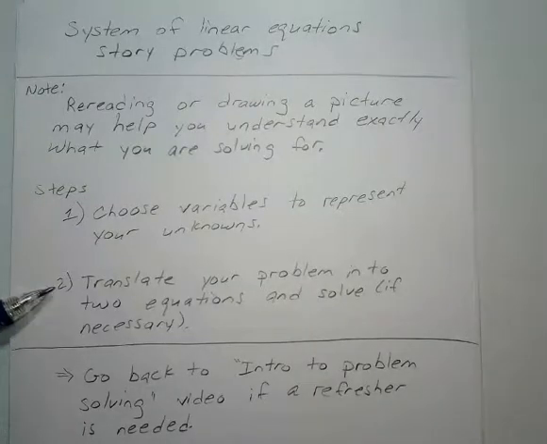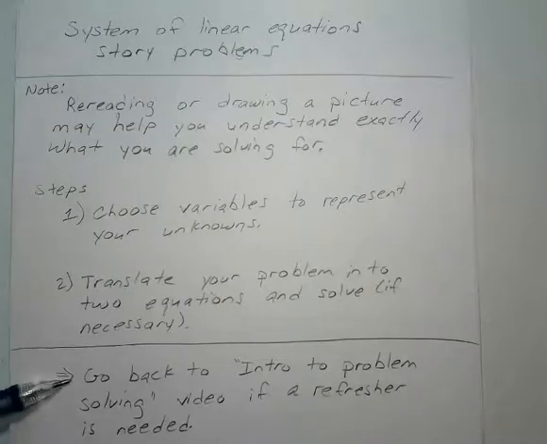Then, once you do that, you want to translate your problem into two equations and then solve, but that's only if it's necessary. Some questions don't want you to solve, they just want you to create your linear equation model without actually solving it. If some of the terms are unfamiliar or you don't remember them, you can go back to the intro to problem solving video for a refresher.